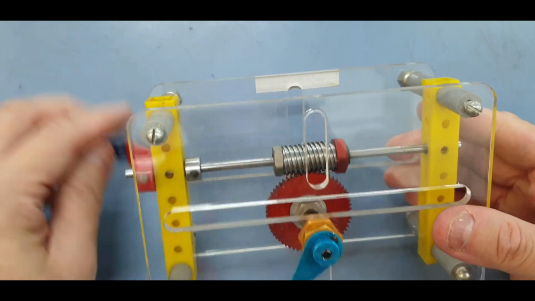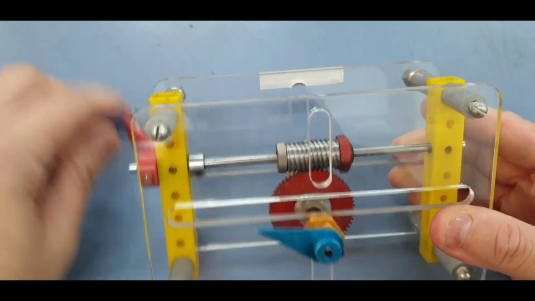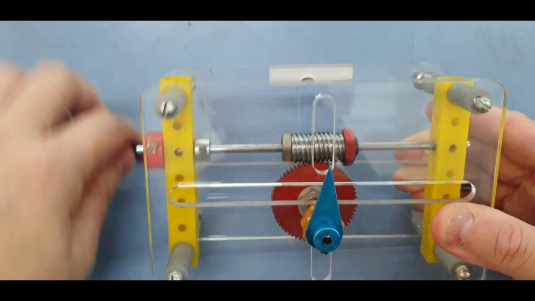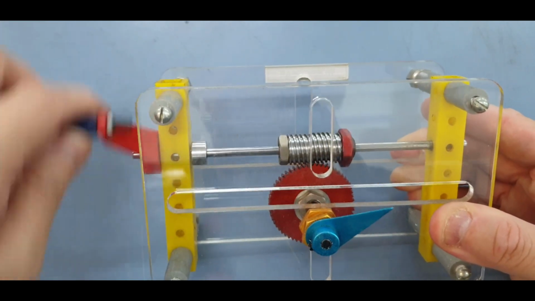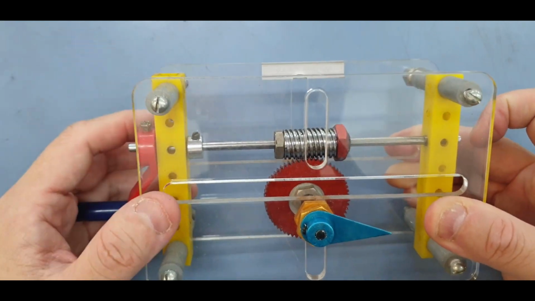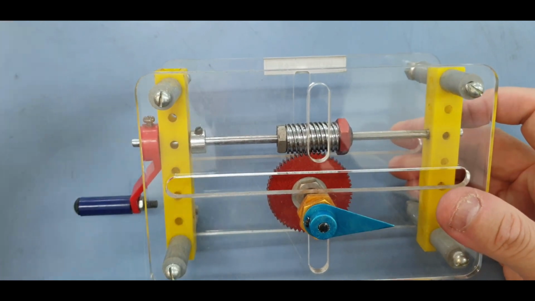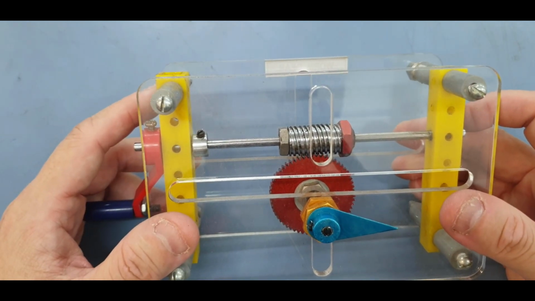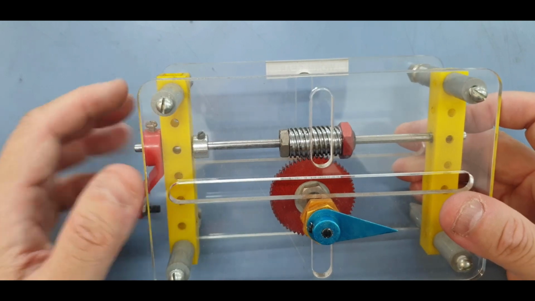All right, so far you've observed that the worm gear as a driver can drive the worm wheel, which is the red gear at the bottom. So for you to ponder, and of course there are more detailed videos in the following section.